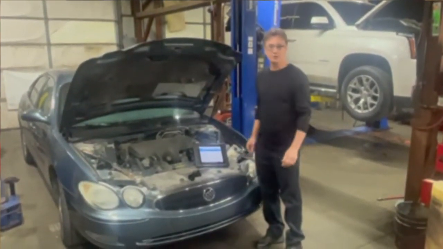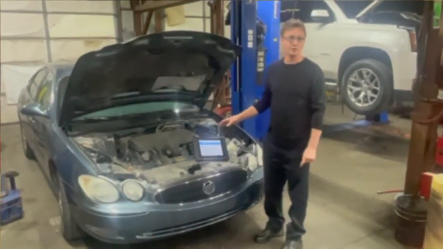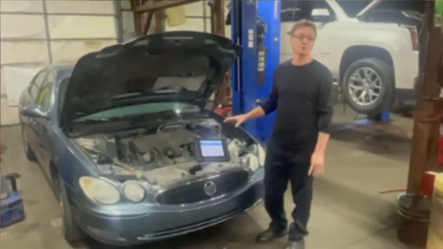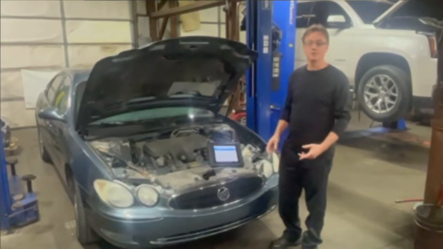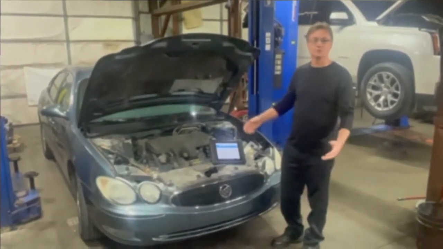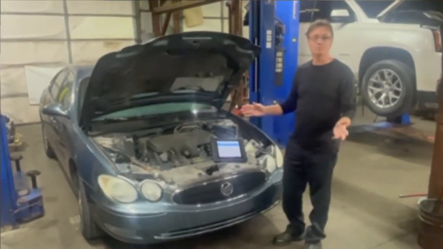Okay, don't turn this video off just because you see me working on a Buick car. This video has to do with a lot of GM vehicles. We got a P0102, which is the mass airflow sensor, low voltage.